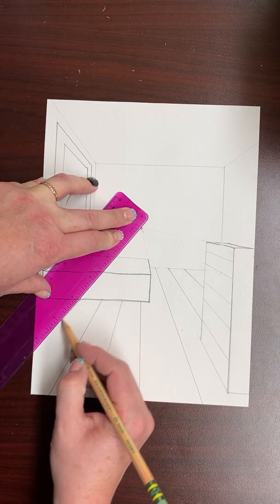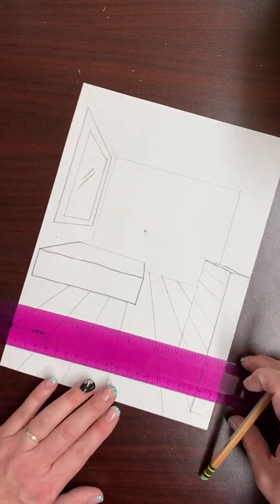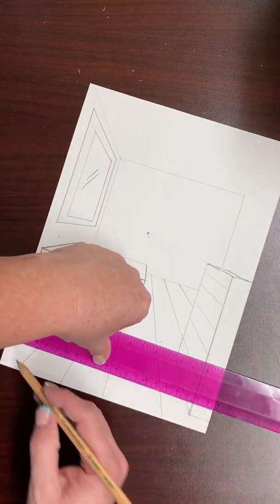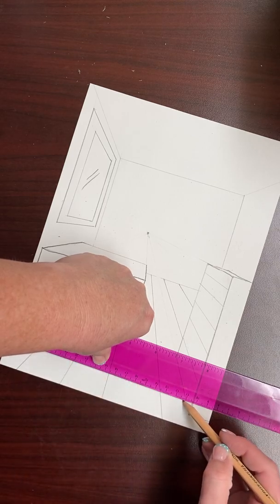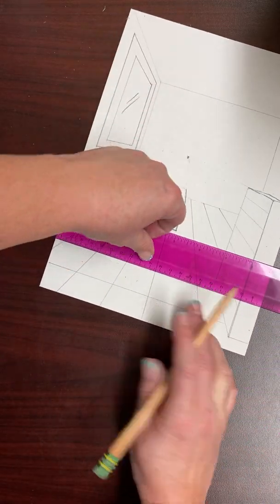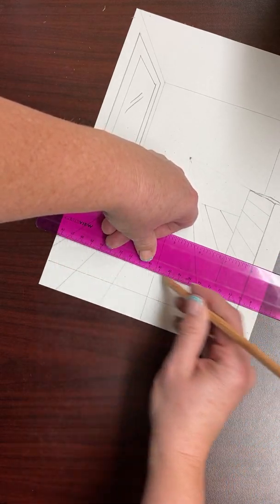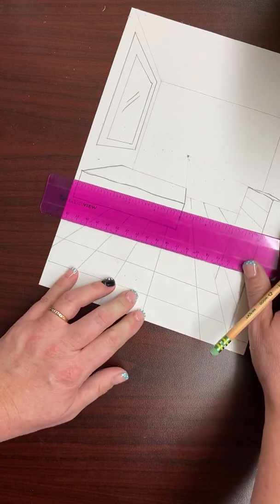Because those tiles are going to be bigger as they're closer to you and smaller as they move farther away, right? And then you'll draw these lines straight.